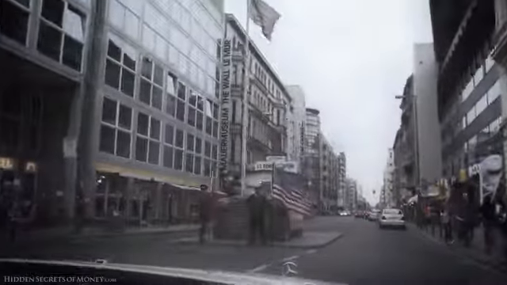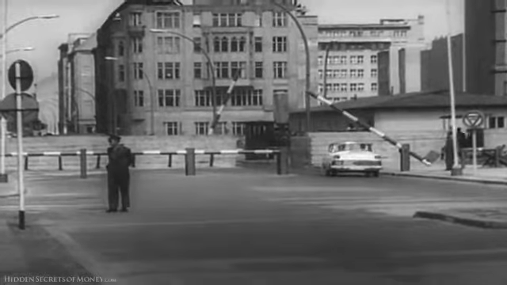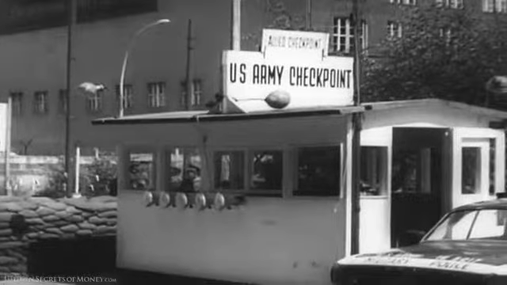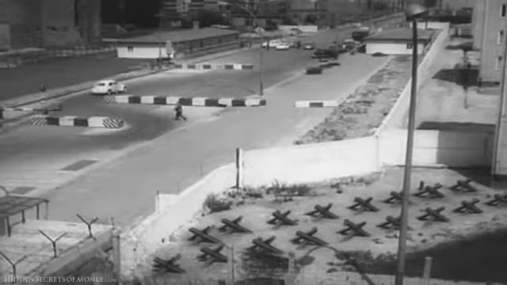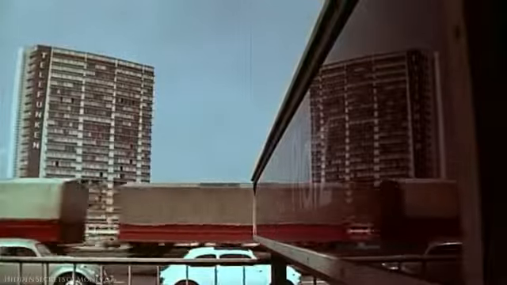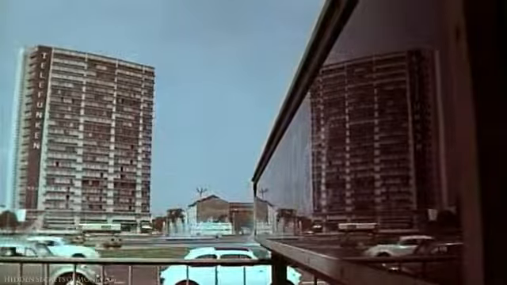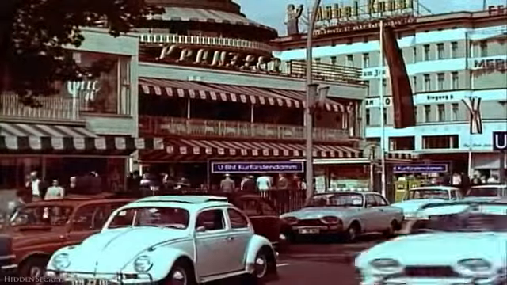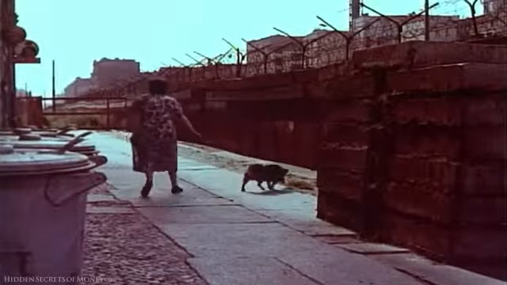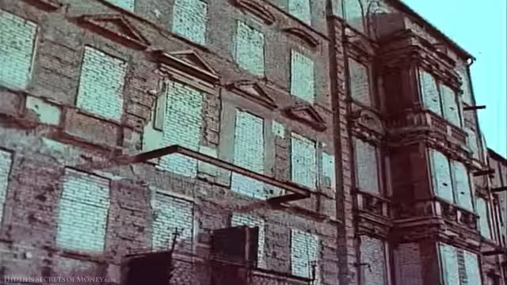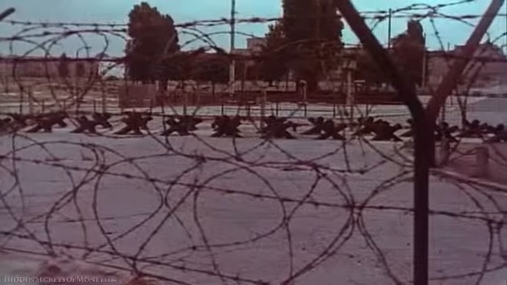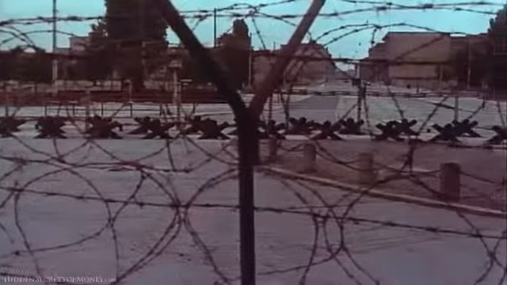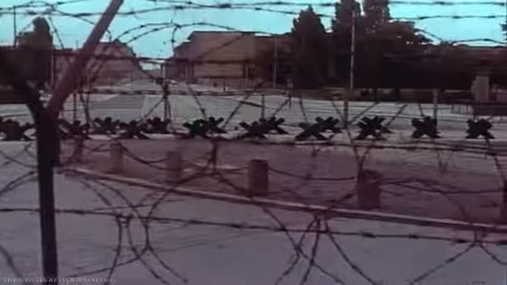So this is the famous Checkpoint Charlie, and what's interesting is how quickly an economy can heal. Just 20 years ago, you would have seen a tremendous difference between the East and the West. You'd have one side that has tall buildings and is much more industrialized and new, and then one side that's very old and gray. It was one of the best examples of what a state-run society does to an economy: the more the public relies on government, the worse the general economy gets.